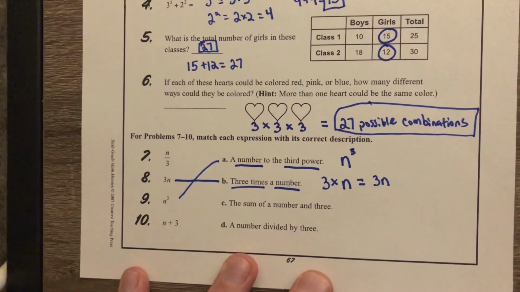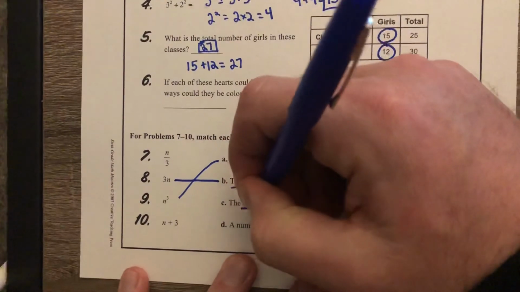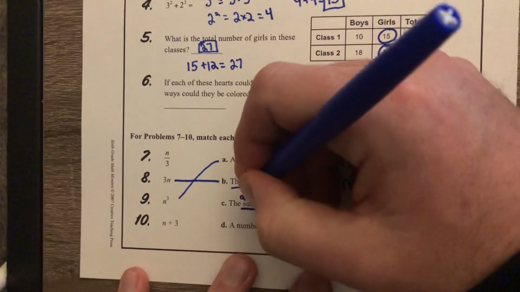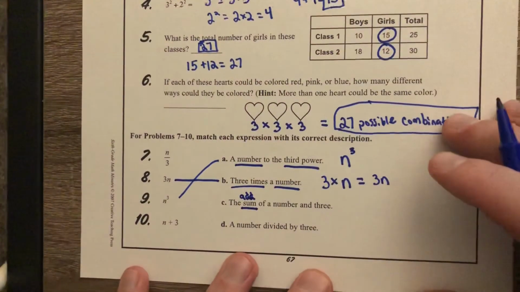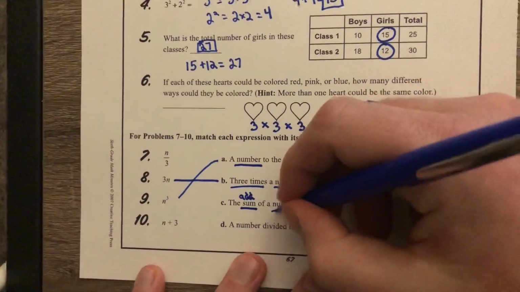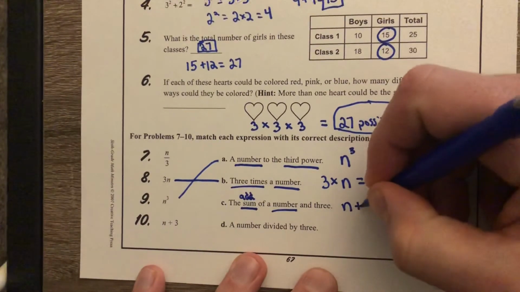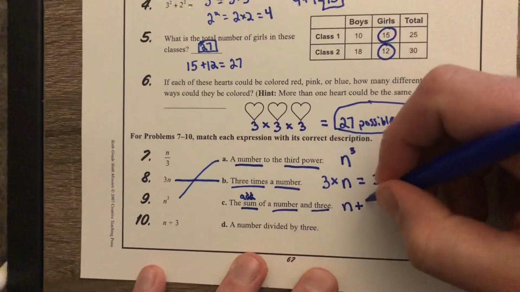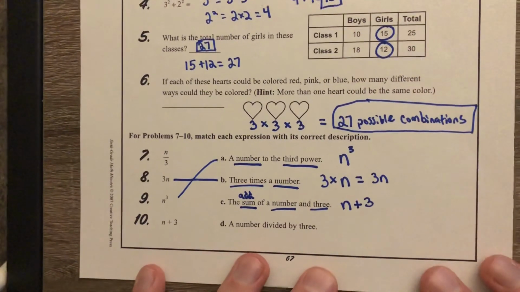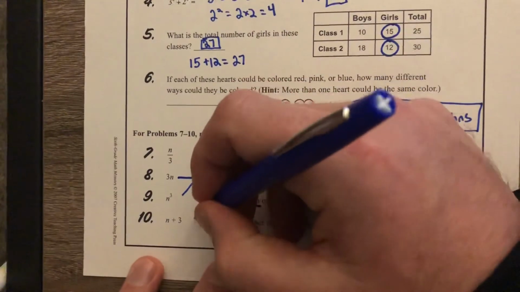Answer C says the sum of a number and 3. Remember, sum means add. So we want to add a number and 3. So again, number we're going to represent with an n, and we're going to add 3. N plus 3. Well, that sure looks like number 10.